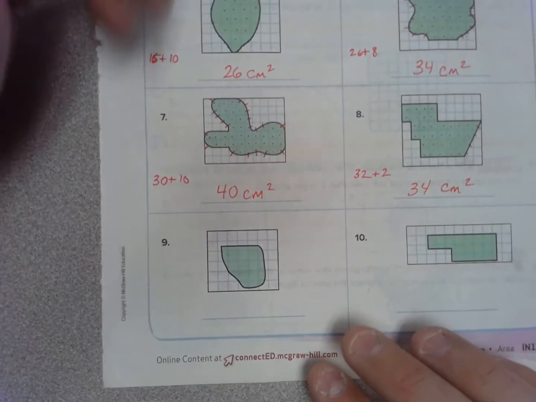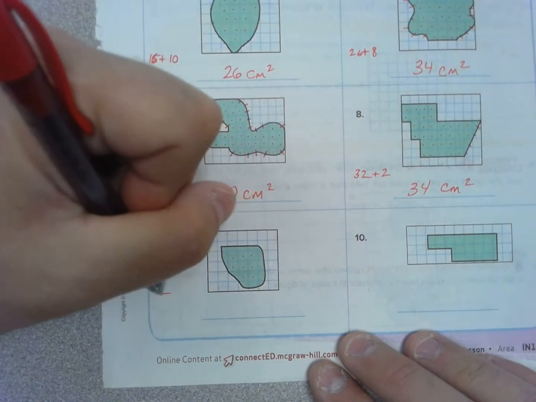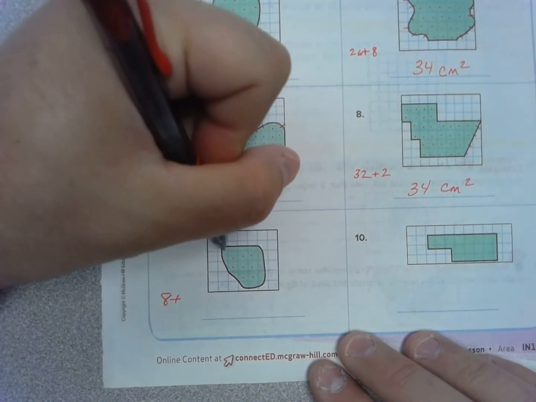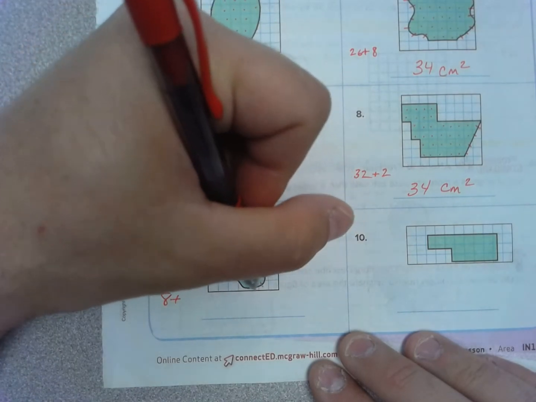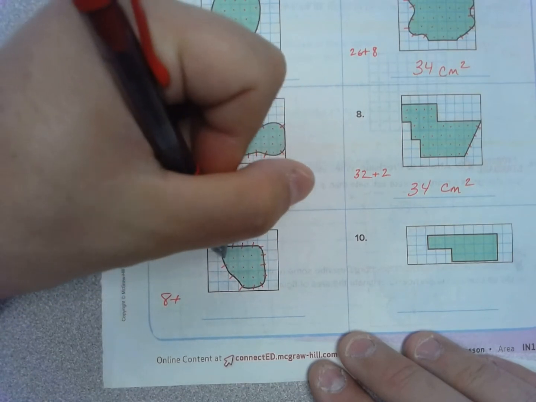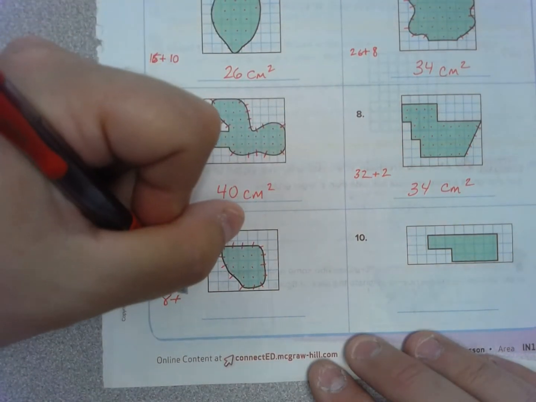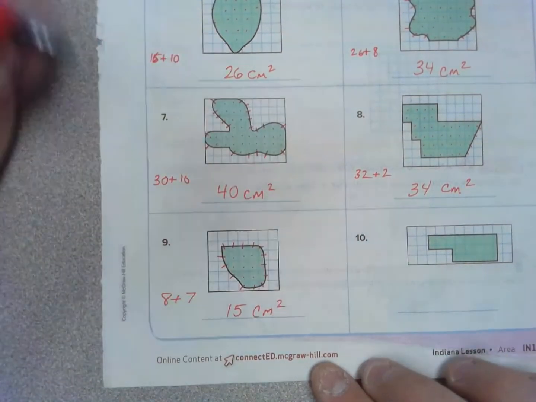Down at the bottom, whole ones, 1, 2, 3, 4, 5, 6, 7, 8. Partials, 1, 2, 3, up to 14. So half of 14 is 7, which gives us 15 centimeters squared.